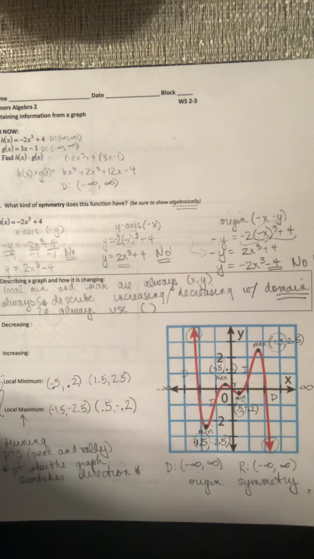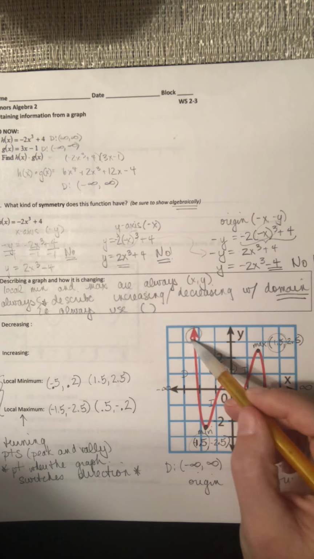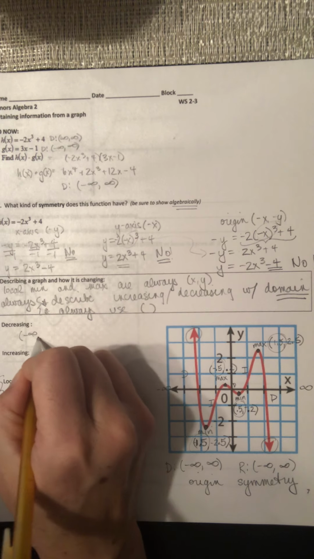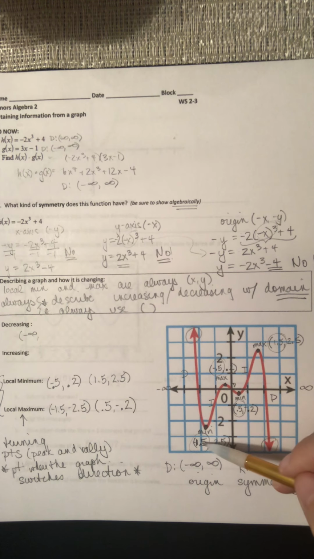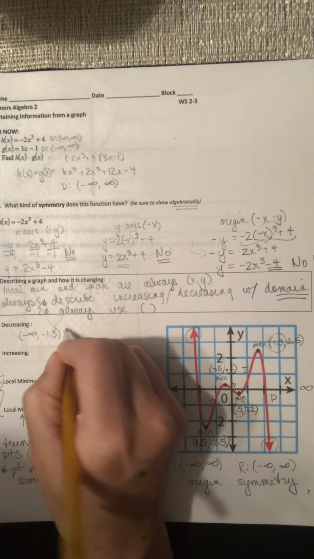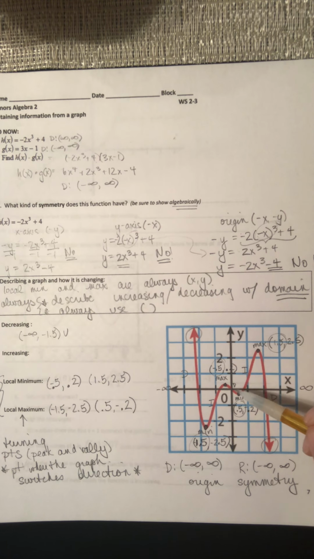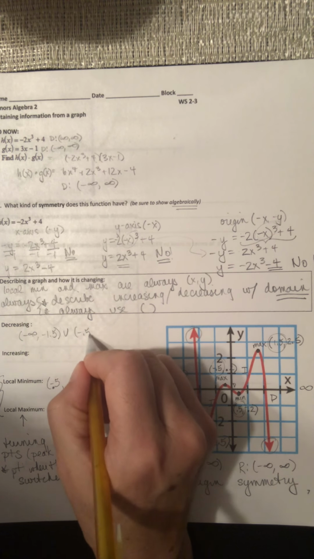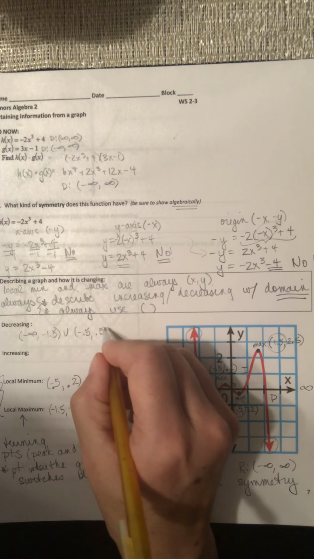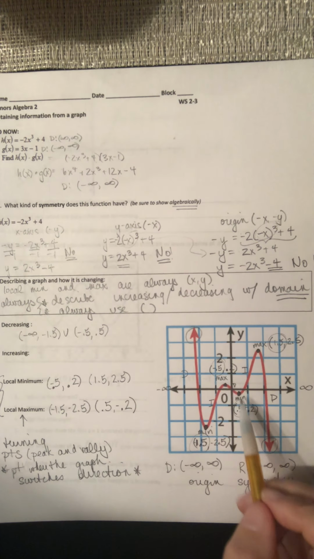is increasing and decreasing. So if I look at decreasing, I start here all the way on the left-hand side. There's an arrow. So that starts at negative infinity all the way until negative 1.5. Then you do your union, and then you go to the next spot where you're decreasing, which is from negative 0.5 until positive 0.5. Notice I'm using my domain values of my mins and my maxes.